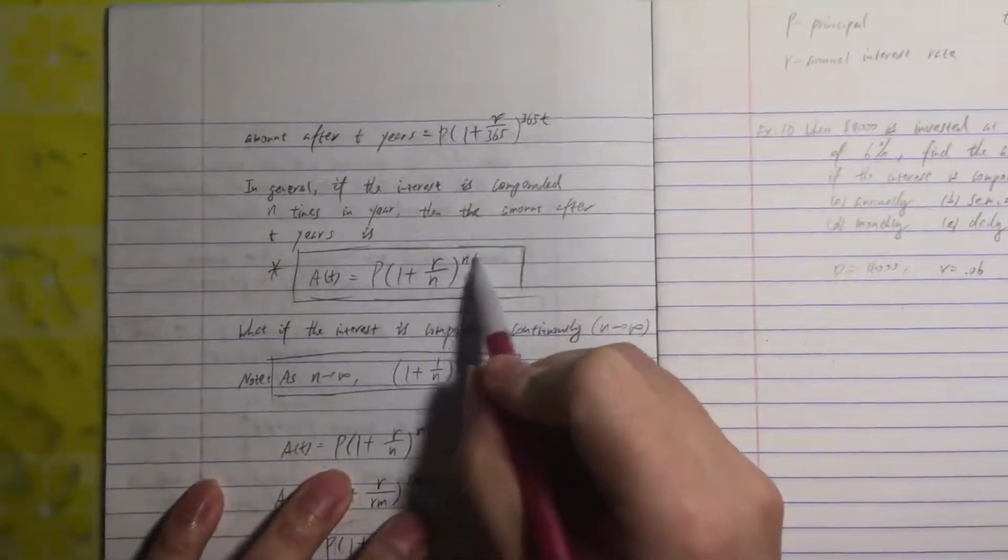T represents the number of years. In this problem, t is 10 years.